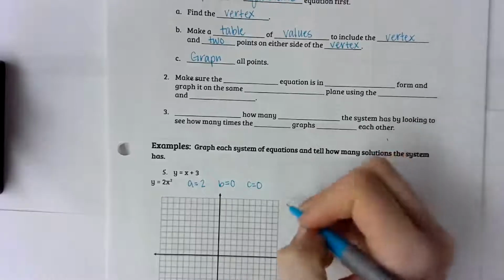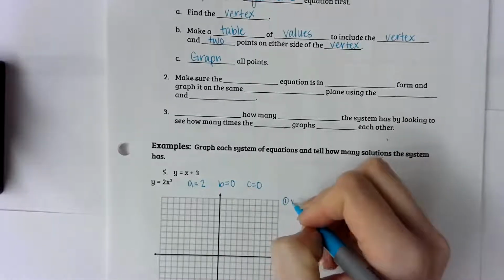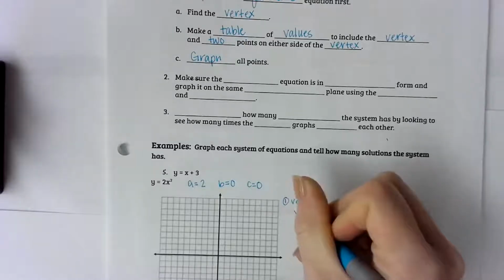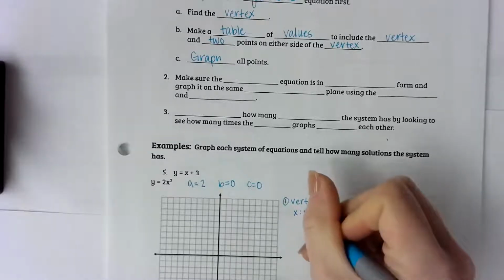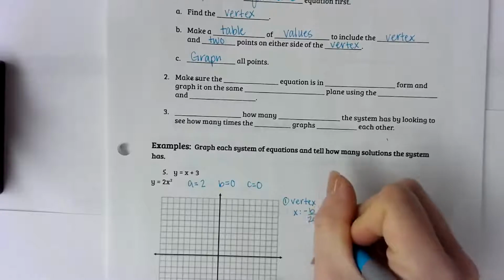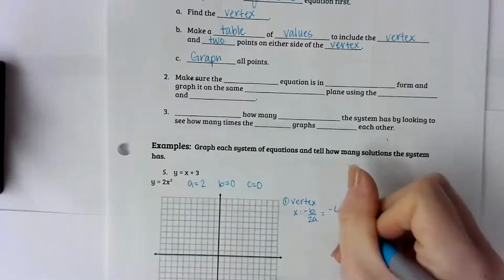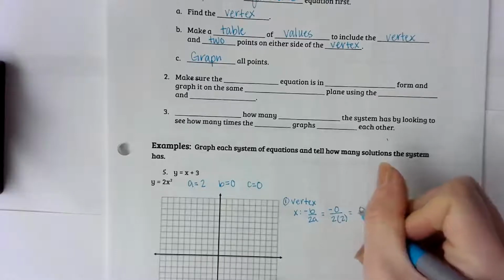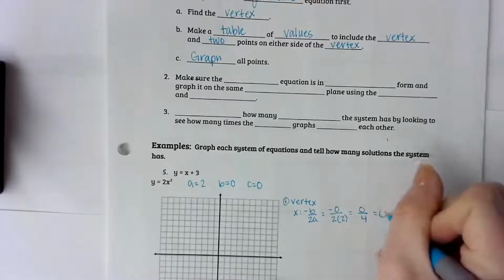So I need to find the vertex. I do that by the negative b over 2a. So negative 0 over 2 times 2. So that's 0 over 4, which is just 0.